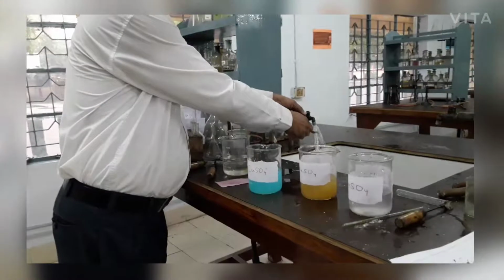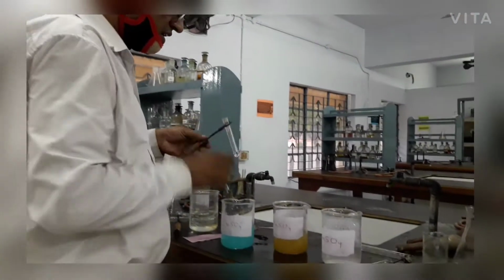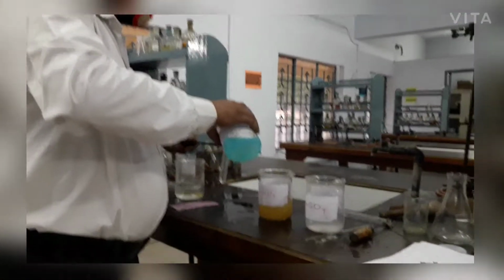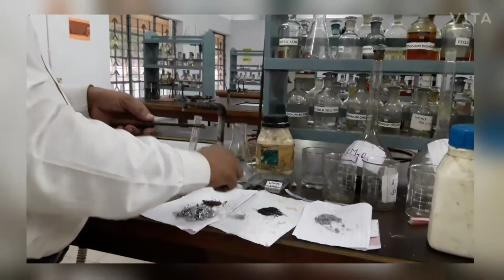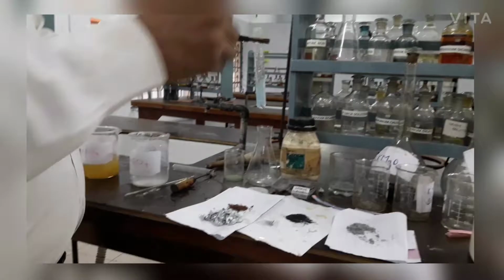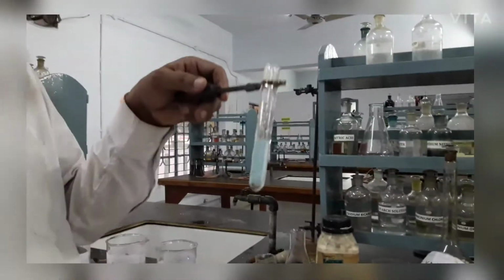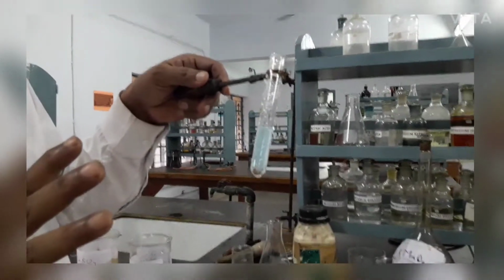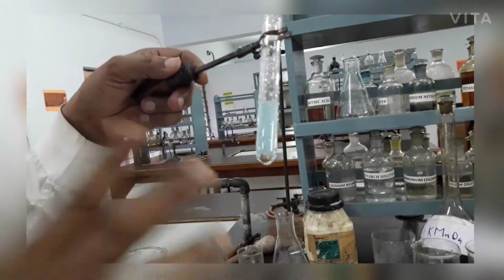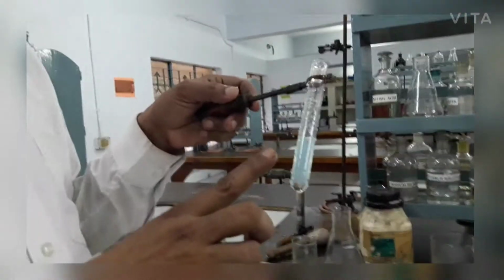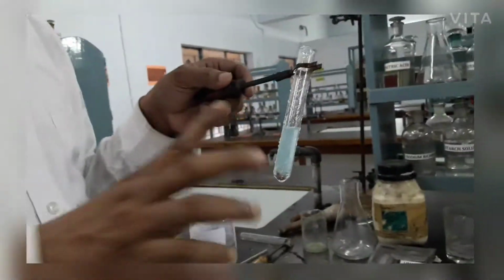Now again we are taking copper sulfate and we add copper turnings. We wait for the reaction. We see that there is no reaction. Of course, no reaction means copper cannot react with copper sulfate.